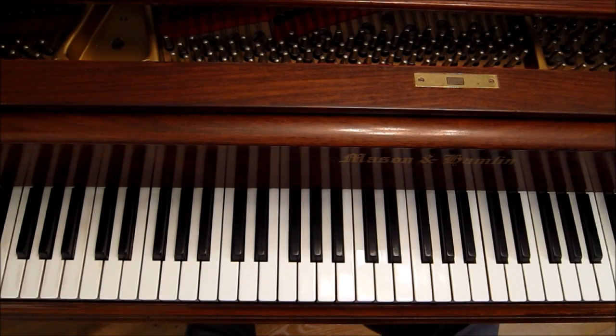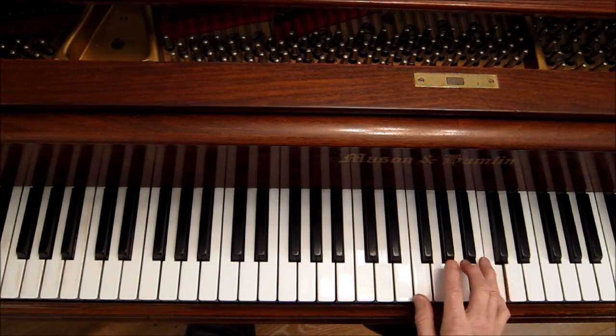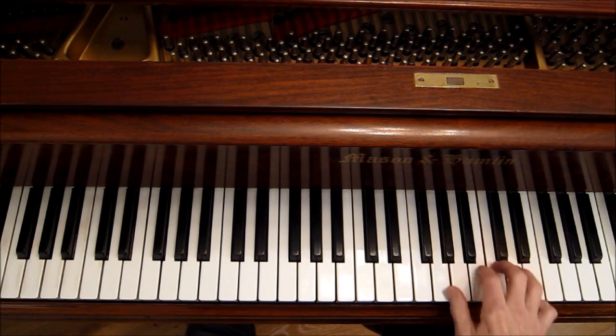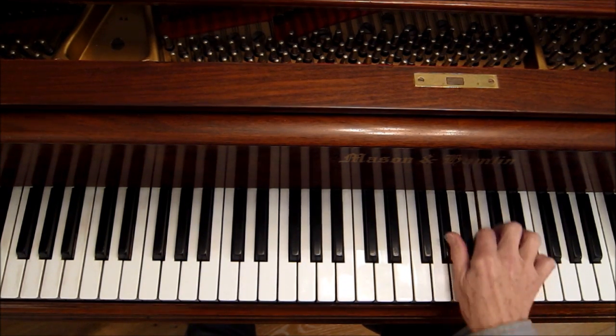Now the harmonic minor scale is a little bit more unusual because of this minor third interval in there. And it sounds kind of exotic. It could be an Eastern music kind of thing.